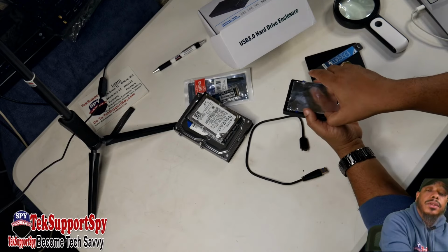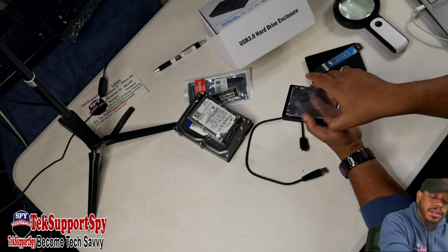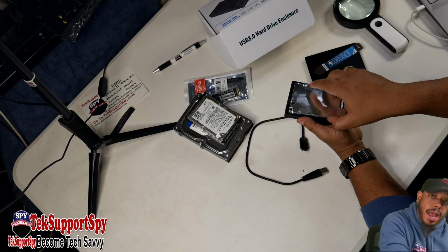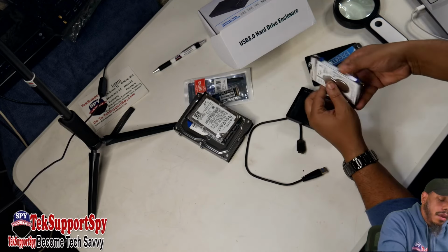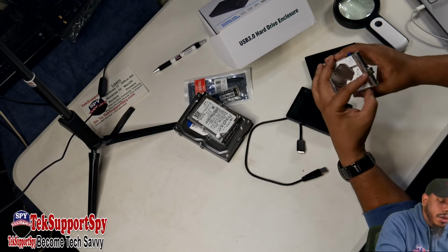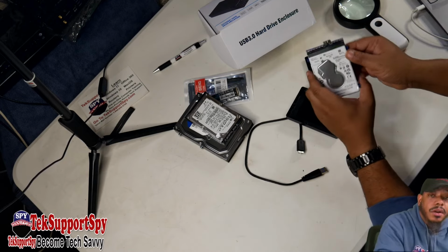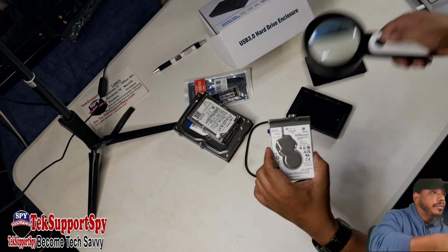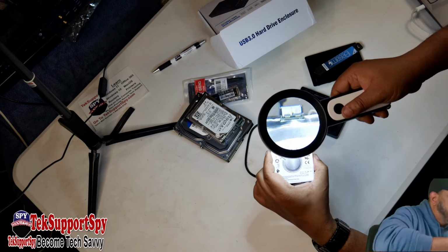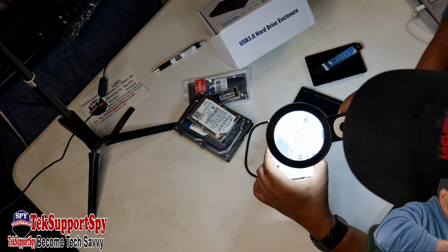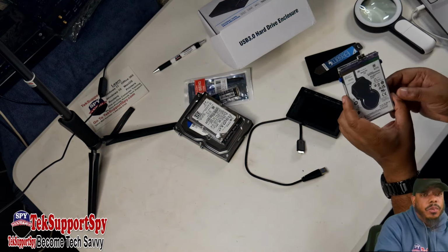So how much do you want to bet that this is a solid state drive? It's probably a solid state drive with a SATA connection. So let's pull it out. All right. And where are the connections? Oh, this is actually a hard drive. I thought this was a solid state drive, but this is basically a 2.5-inch hard drive.